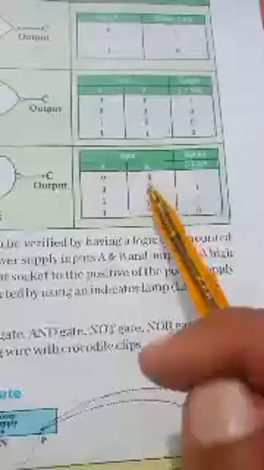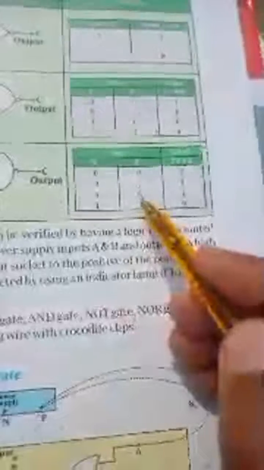Now I discuss it. 0 multiply 0 is equal to 0, and then we invert this 0, it will become 1. 0 multiply 1 is equal to 0, and if we invert this, this will become 1. 1 multiplied by 0 is equal to 0, and if we convert this 0, it will become 1. 1 multiply 1 is equal to 1, and if we convert this 1, it will become 0.